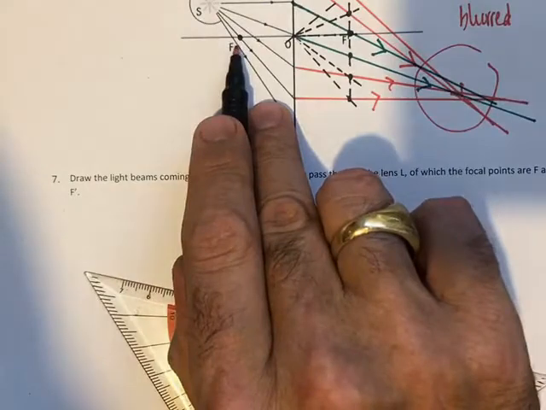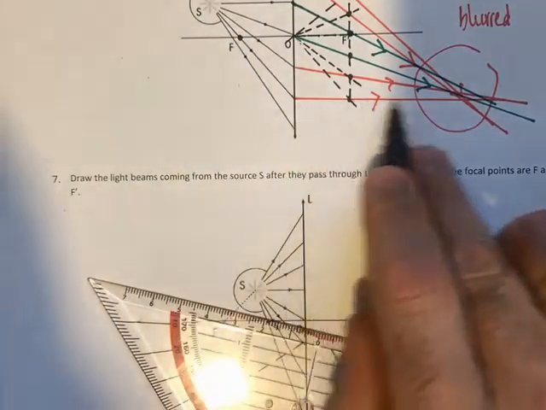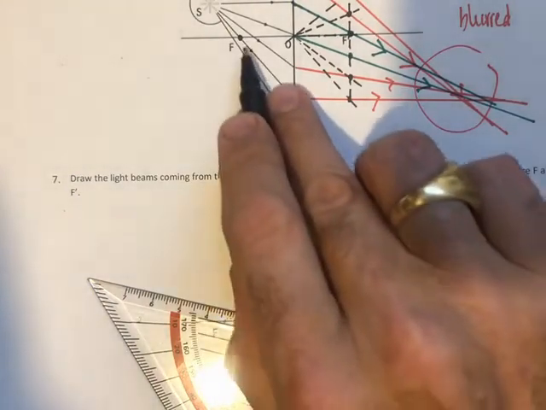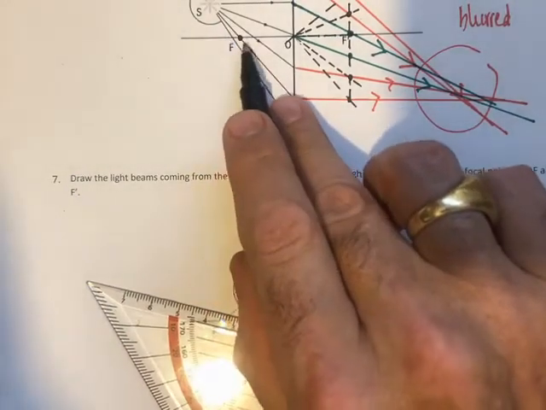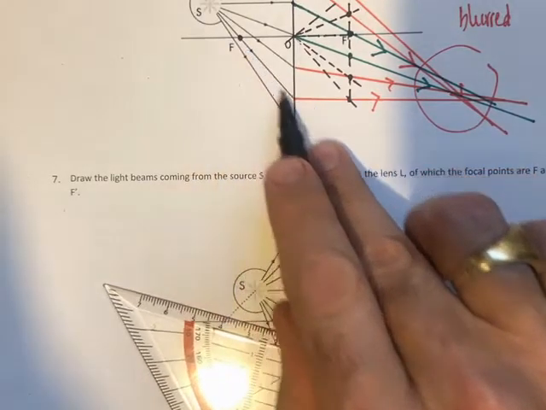This one, sorry? It's parallel to the principal axis, and this is actually related to the fact that it comes from the focal point. Okay, we will see that in a moment.